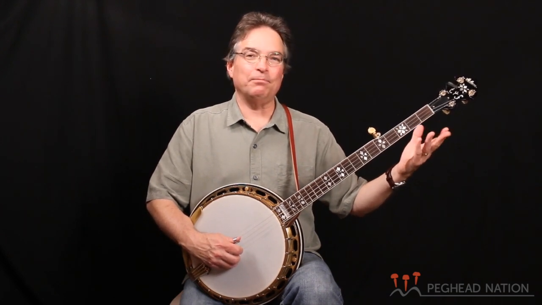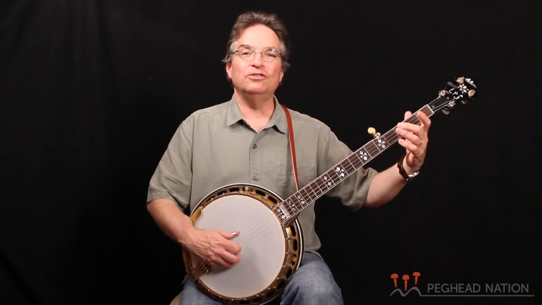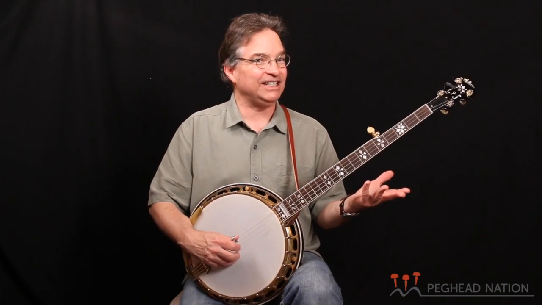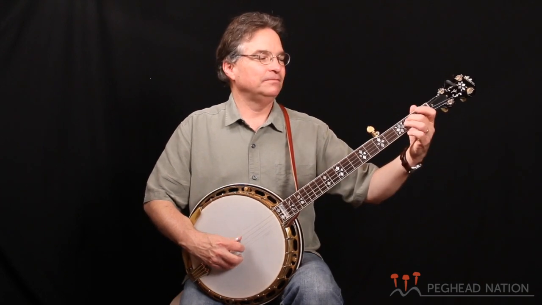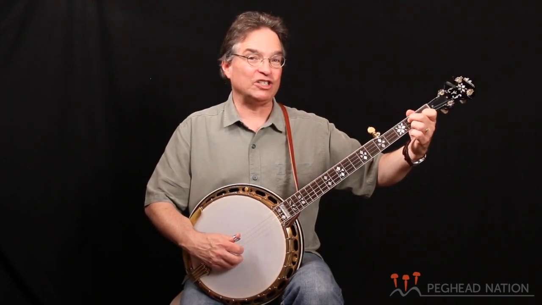That's a great Scruggs style way of representing the melody. There's a well-beaten path. Now we're going to find that J.D. Crowe does this differently, and Earl himself did it differently too, but I'm just showing you one way to do this. Now we're at the C chord, and we've already figured out that our melody note is on the 3rd string 2nd fret.